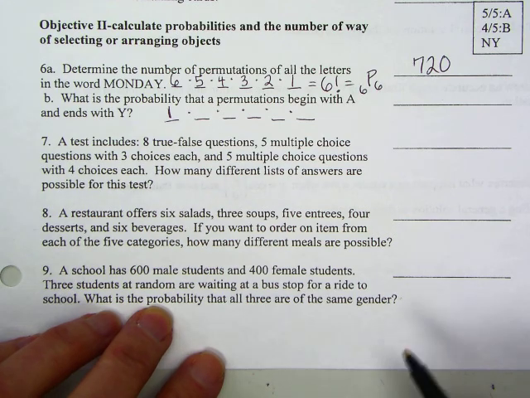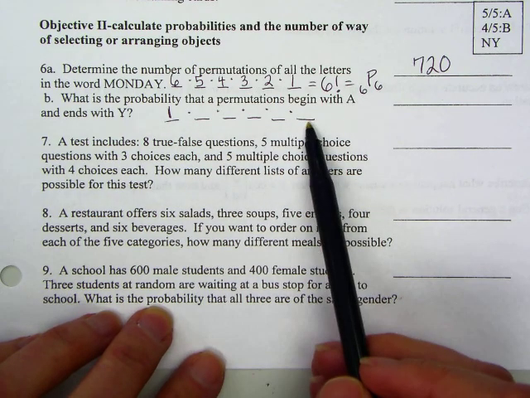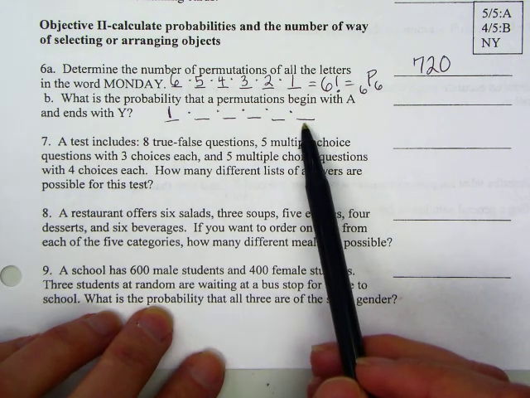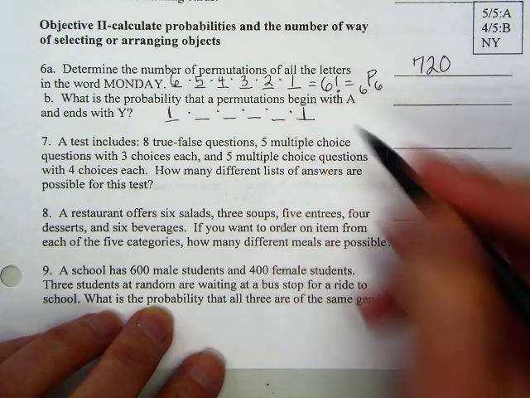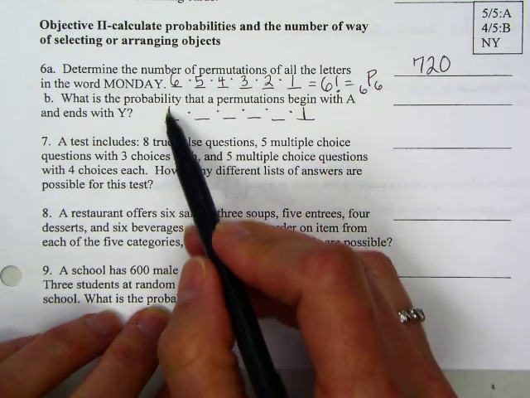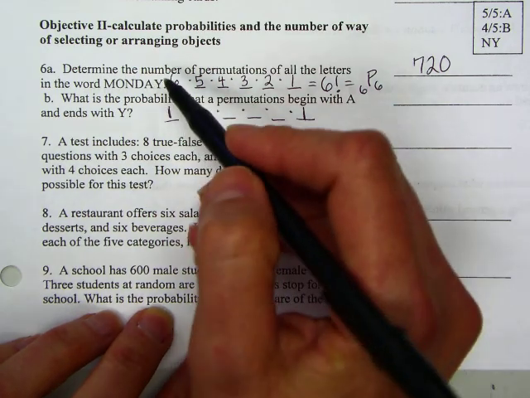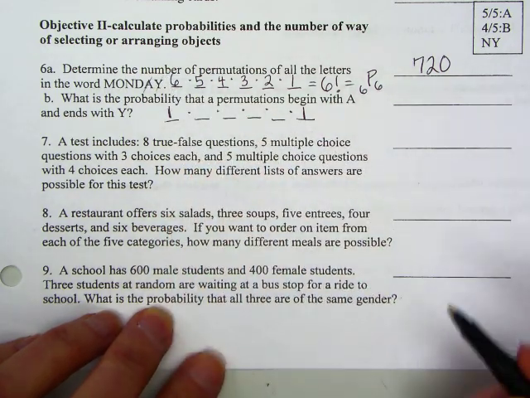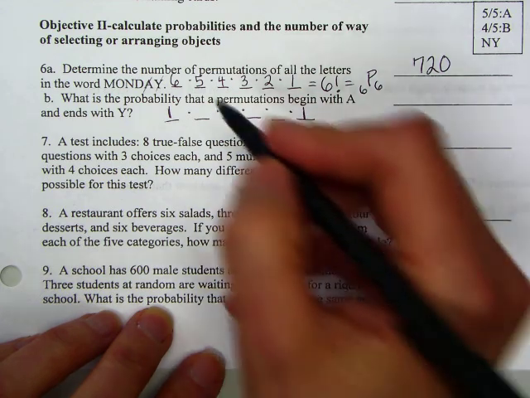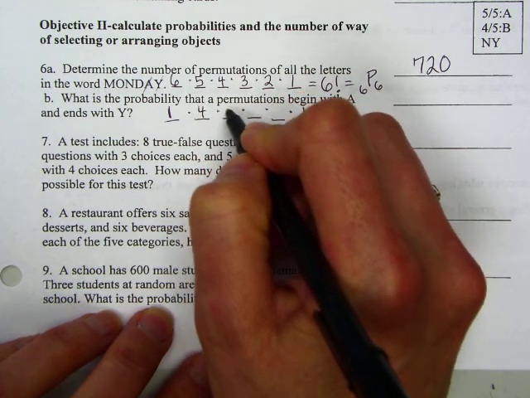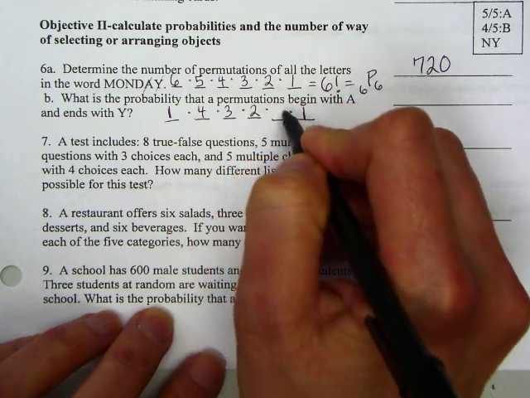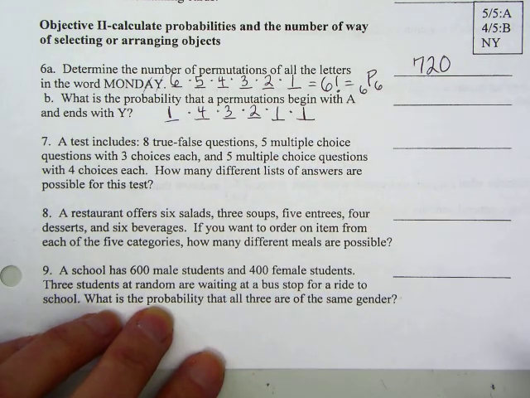And I don't have 5 choices left for the end. I just have Y. Right? So I want it to start with A and end with Y. And then once I take A and Y out, how many letters do I have left? 4. And so this would be 4 times 3 times 2 times 1. Again, also known as 4 factorial.